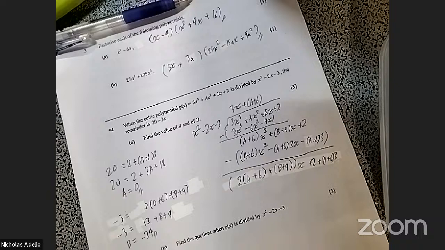Remainder, that's just the polynomial, right? So the remainder equals this. Then you use the Remainder theorem, put it in, and minus this and this over here. Just do it like normal simultaneous equations. The techniques are very normal ones. Just Remainder theorem all the way.